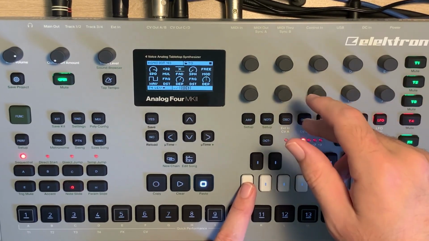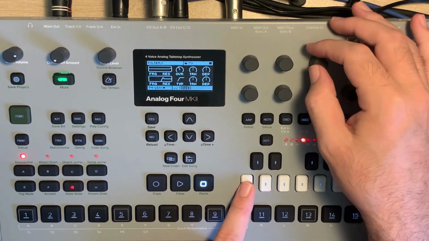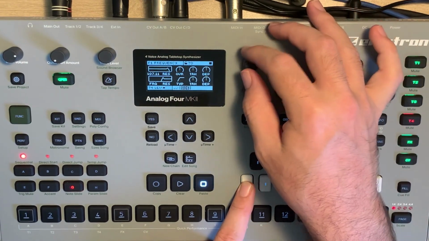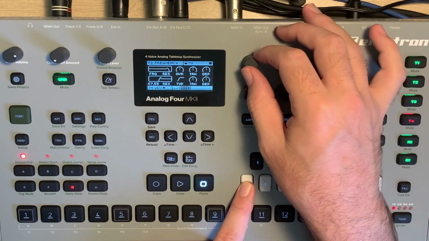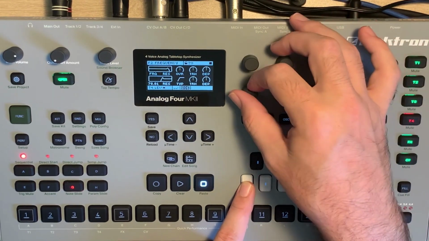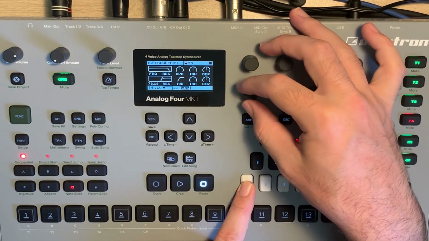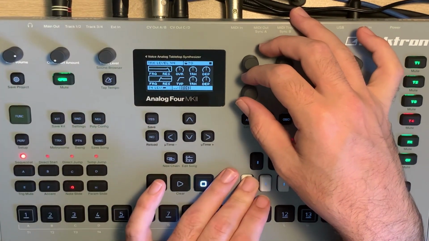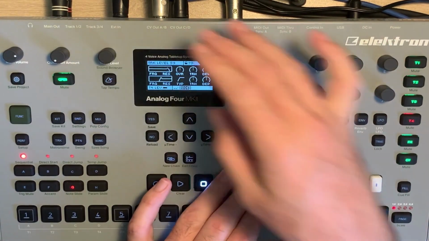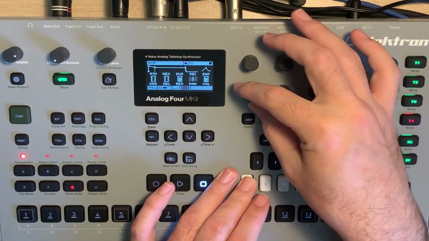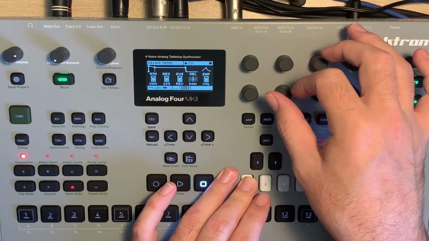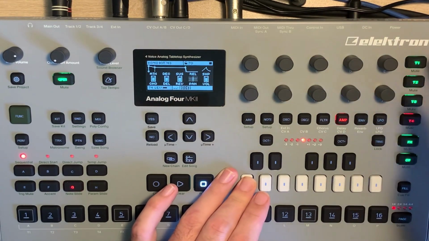I guess it's too edgy sounding. Maybe go with something like this after all. Oh yeah. Get these weird harmonics. That sounds more like something that could work. It's just going nuts with all the effects.